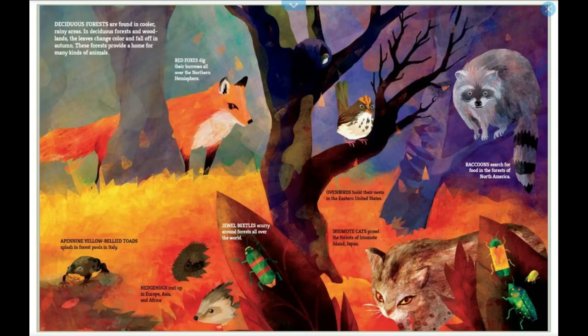Jewel beetles scurry around forests all over the world. Ovenbirds build their nests in the eastern United States. Iriomote cats prowl the forests of Iriomote Island, Japan. And raccoons search for food in the forests of North America.